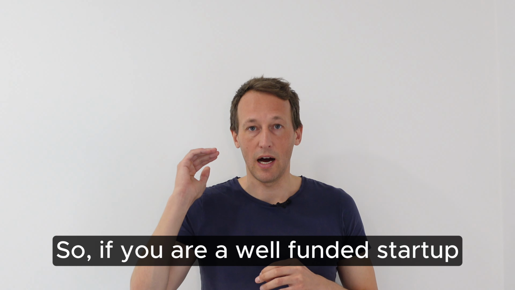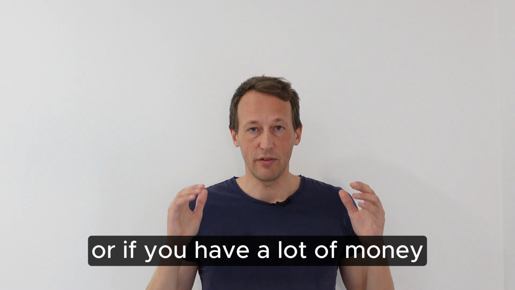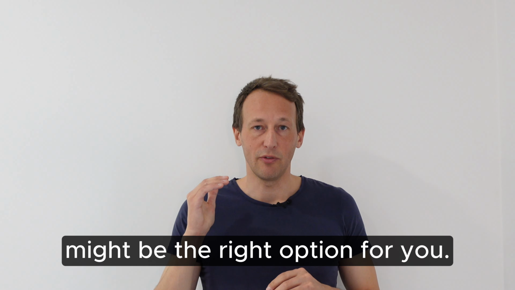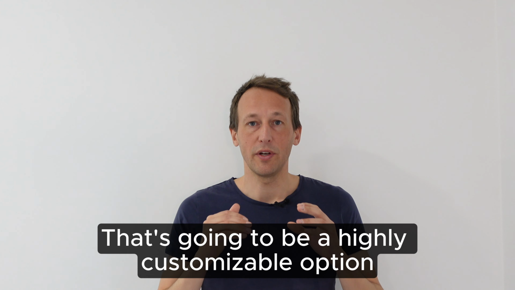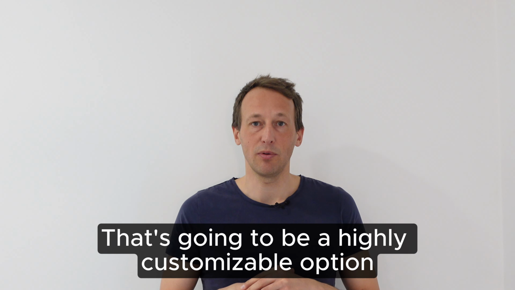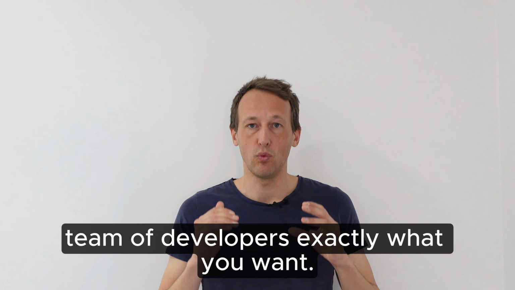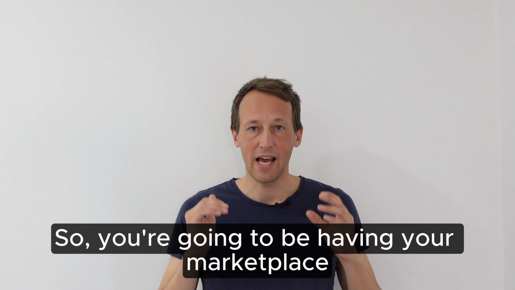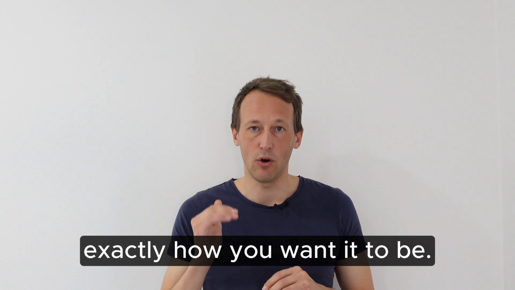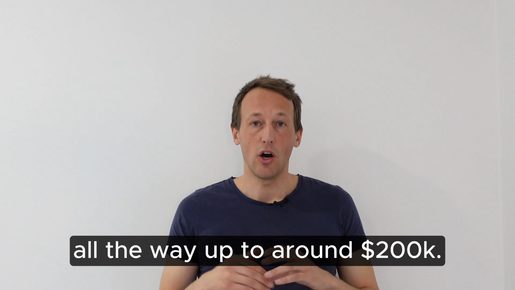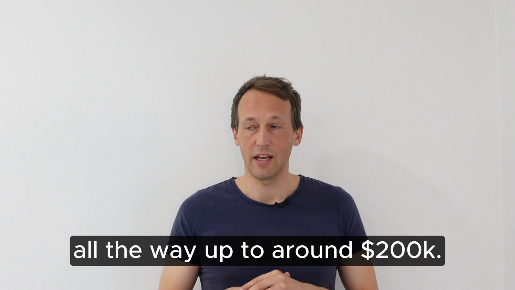So if you are a funded startup, or if you have a lot of money, hiring a developer or a team of developers might be the right option for you. That's going to be a highly customizable option, because you can basically tell that team of developers exactly what you want. So you're going to be having your marketplace exactly how you want it to be. But it's probably going to cost you at least 20K, all the way up to around 200K.